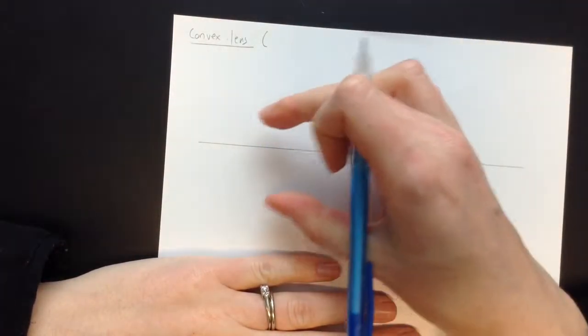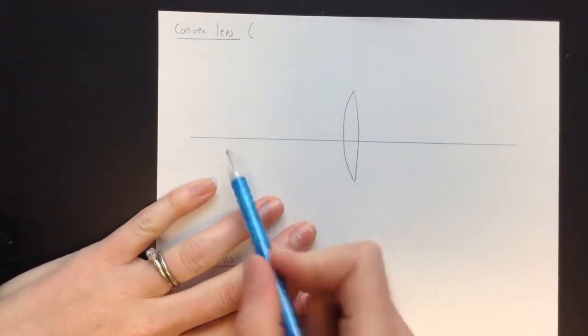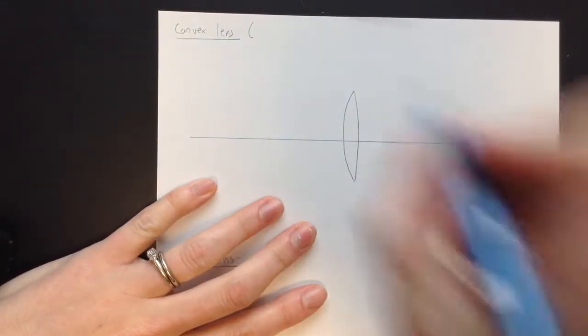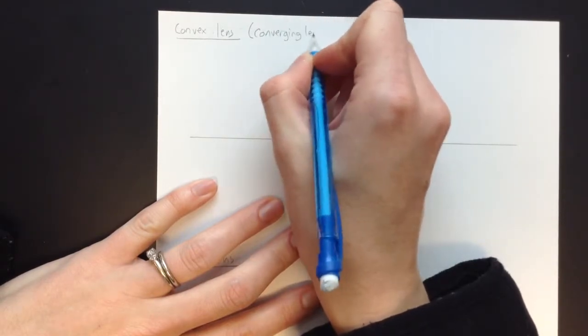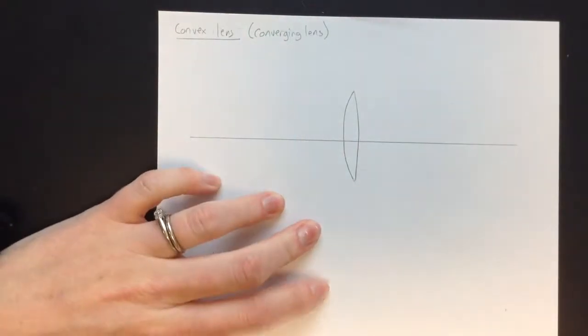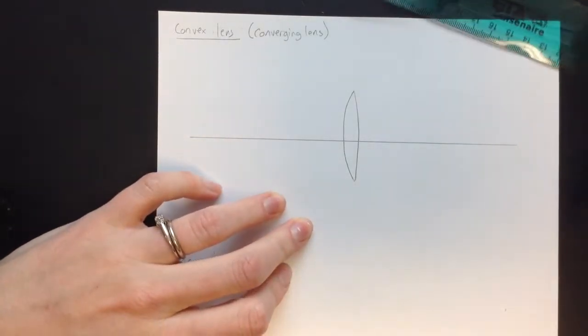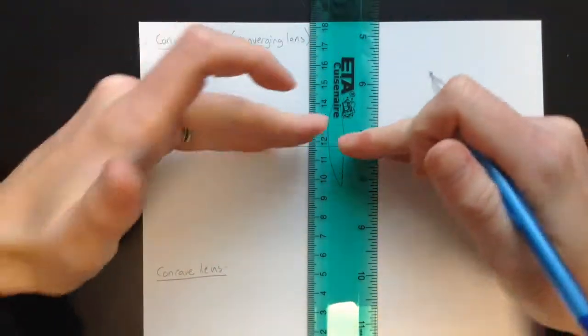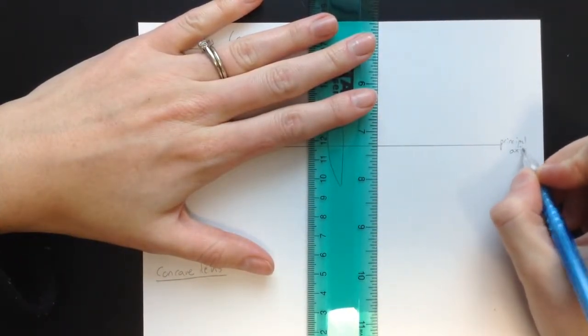Now, it's helpful to remember whether this is the converging or diverging lens, and if you remember, this one is the one that does focus the light. This is the converging lens, where the concave lens is going to be the diverging lens. All right, so in order for this to work out, I have this line. Remember, this line is called my principal axis, okay?